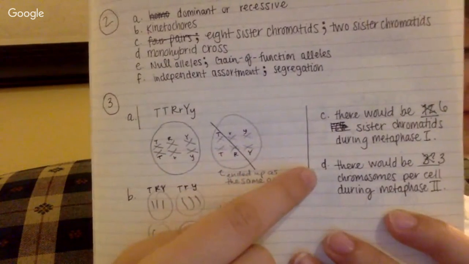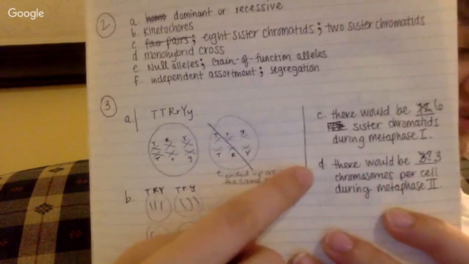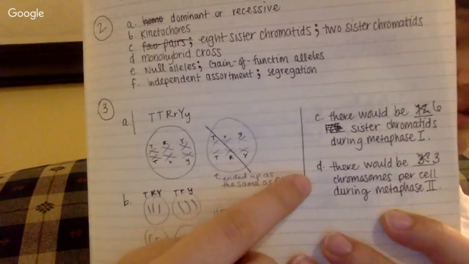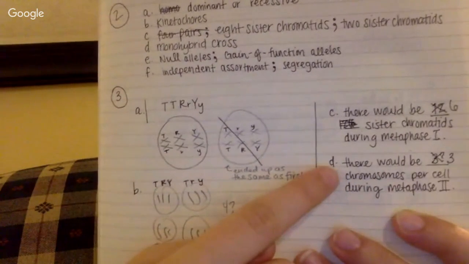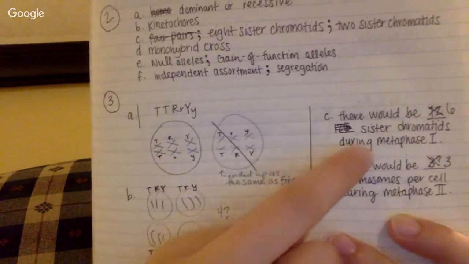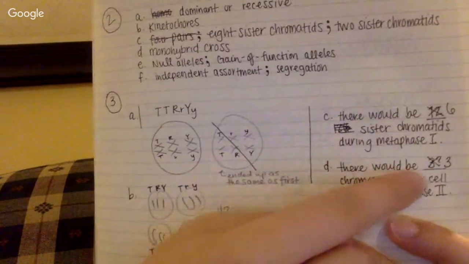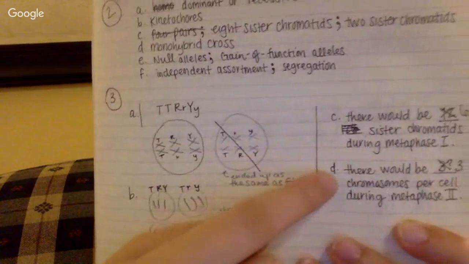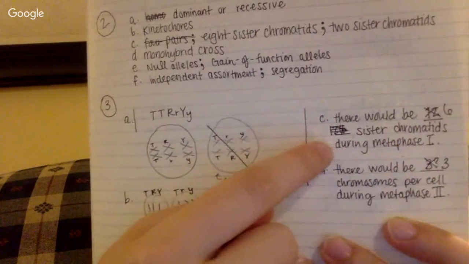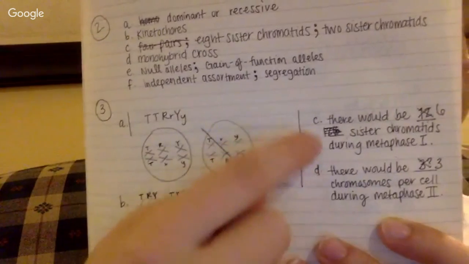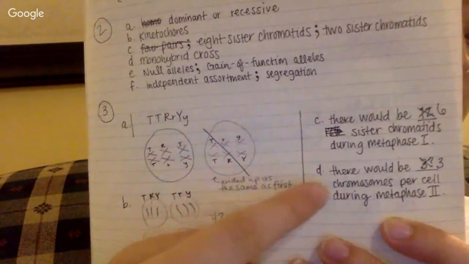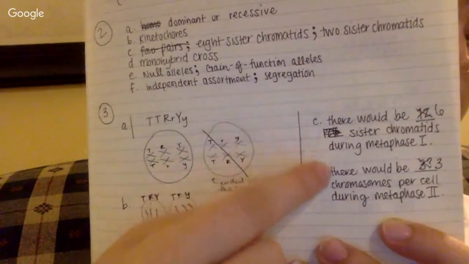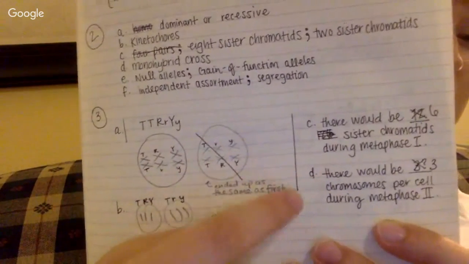So moving on. Part D asks about how many chromosomes are found per cell, but during metaphase 2. So I guess that there would be 3 just because you more or less take this and divide it in half, and that's what ends up being here. Because you've gone from diploid cells to haploid cells, so you have to find what's half of a diploid, if that makes sense. So that's what I did there.